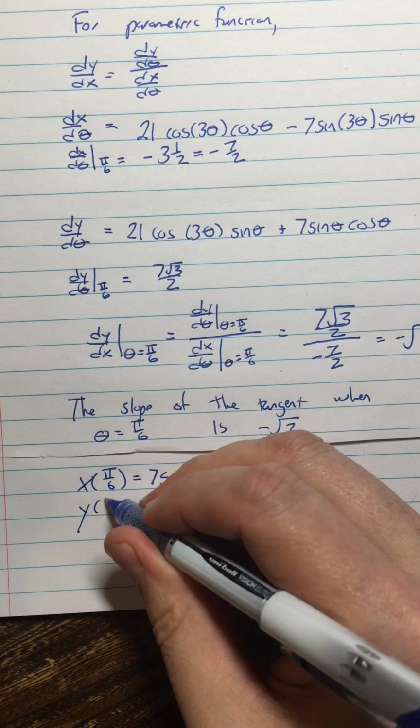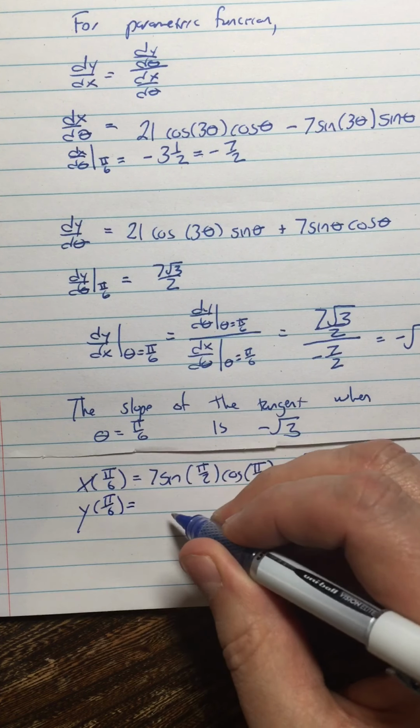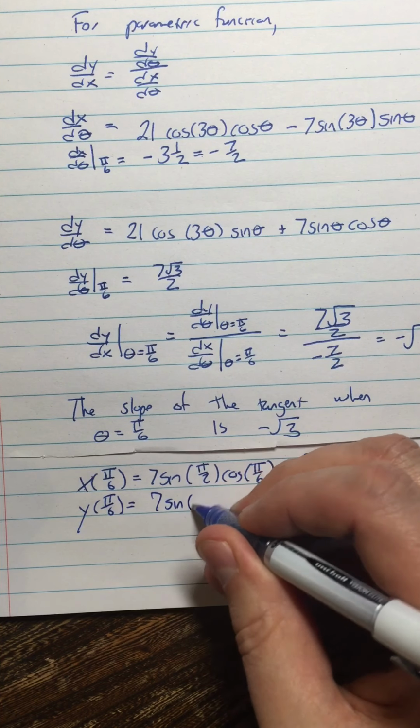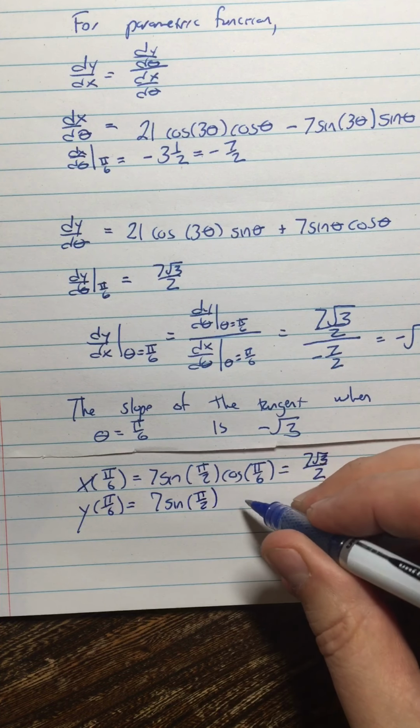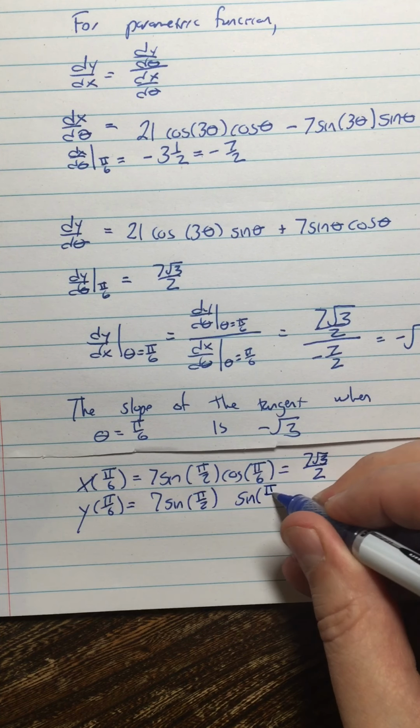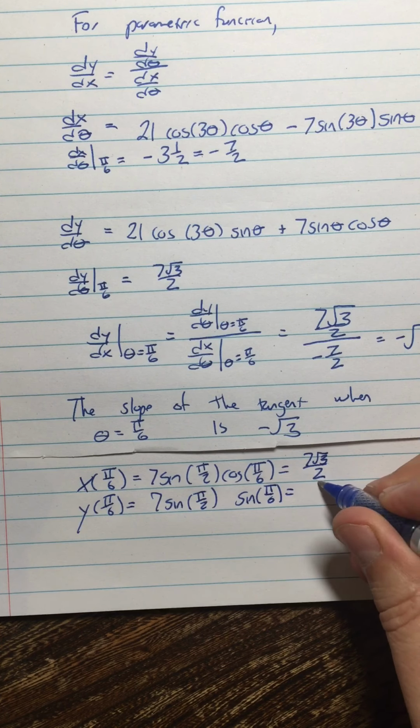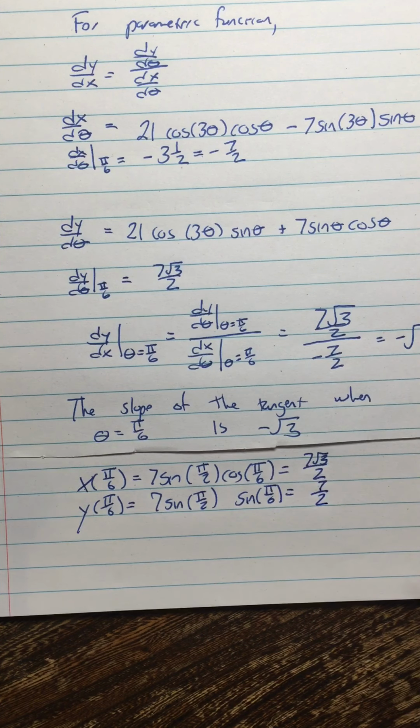All right, and then y of pi over 6 is 7 sine of pi over 2 times sine of pi over 6, and that one's just 7 over 2. So that's our x of theta, our y of theta.